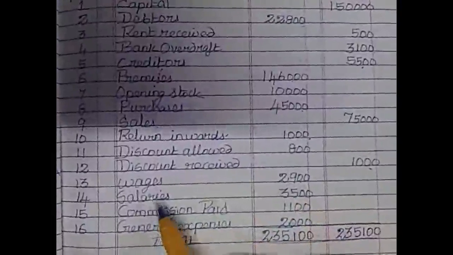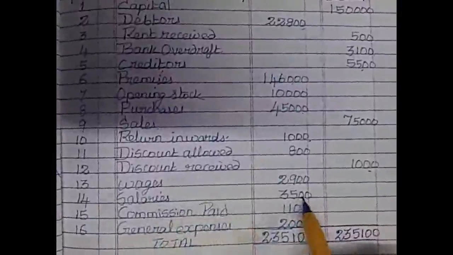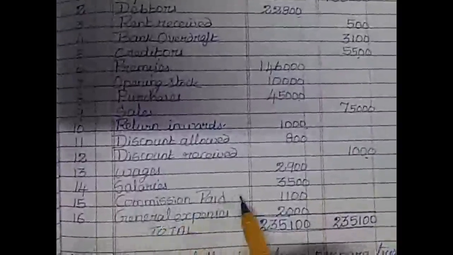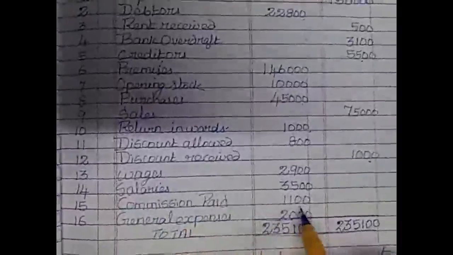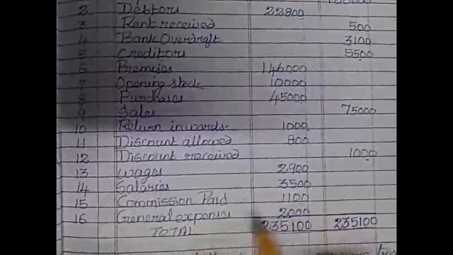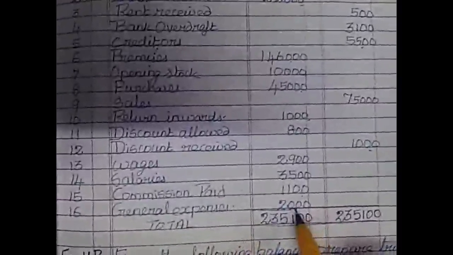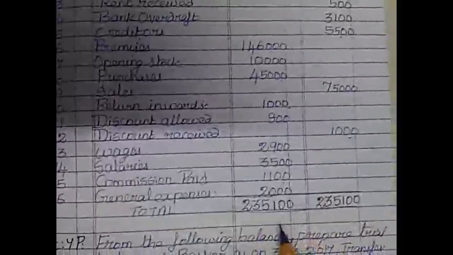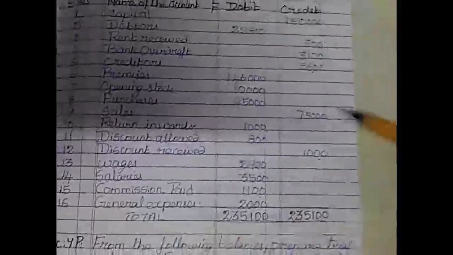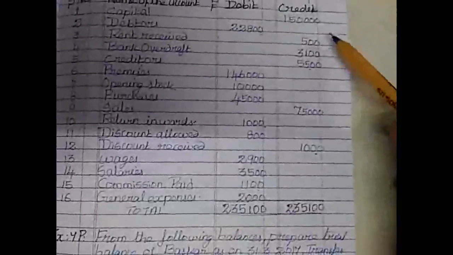Then salary is an expenditure. It should be entered in the debit balances. Then commission paid. It is a debit balance, 1,100, expenses. General expenses is an expense, 2,000. So we can total it: 2,35,100. So the last digit is 0.